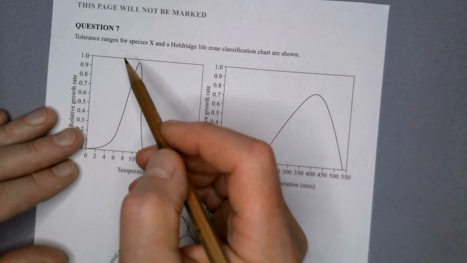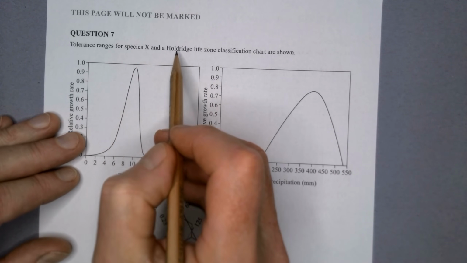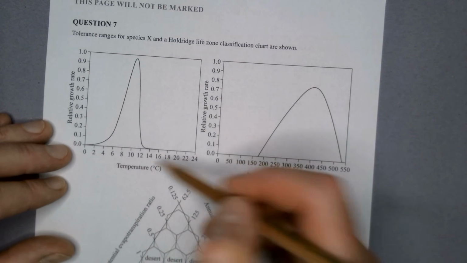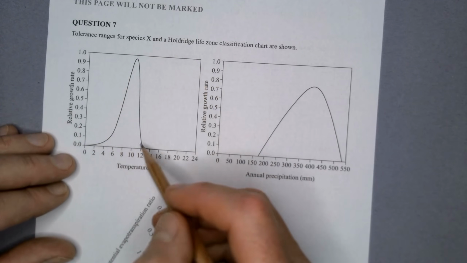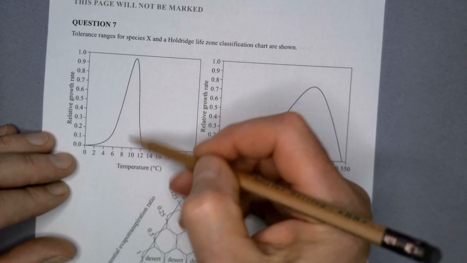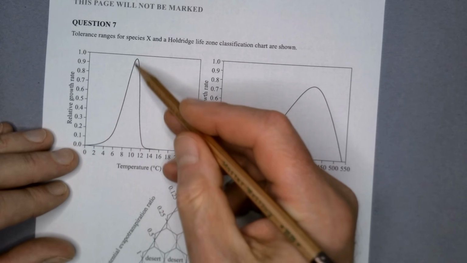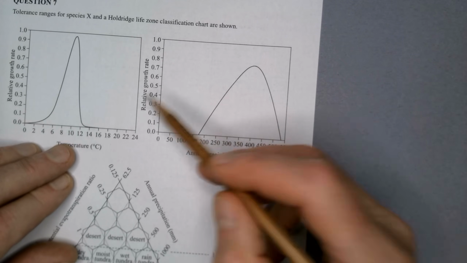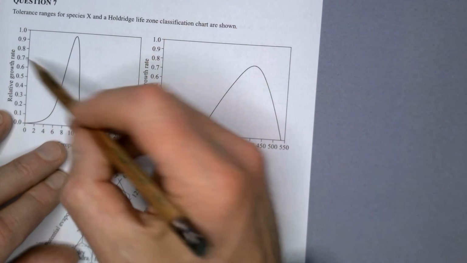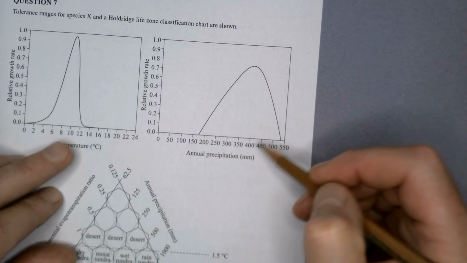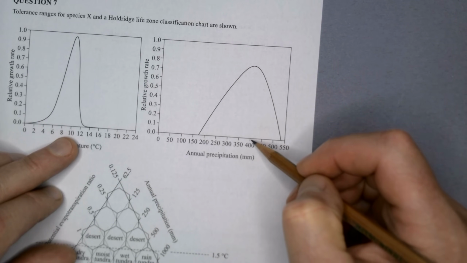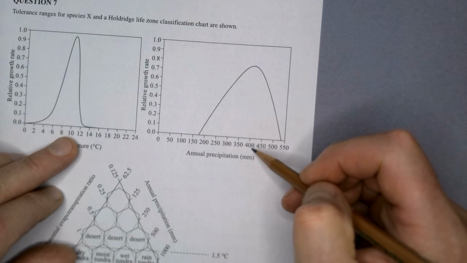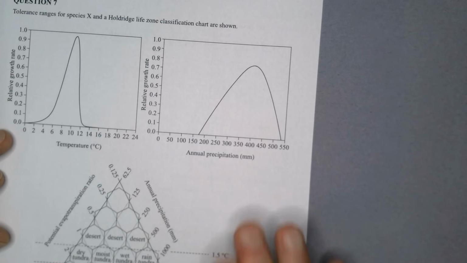Oh, here's a big one. Let's have a look at this. Tolerance ranges for species X and a Holdridge life zone classification chart are shown. Let's have a quick look at the tolerance of species X. X seems to have an optimum survival temperature of 10 degrees Celsius. These are growth rates for plants, not survival. Optimum growth rate at 10 degrees Celsius and optimum rainfall zone of 400 millimeters of rain per year.